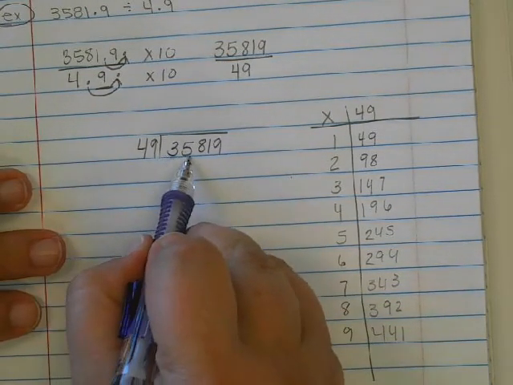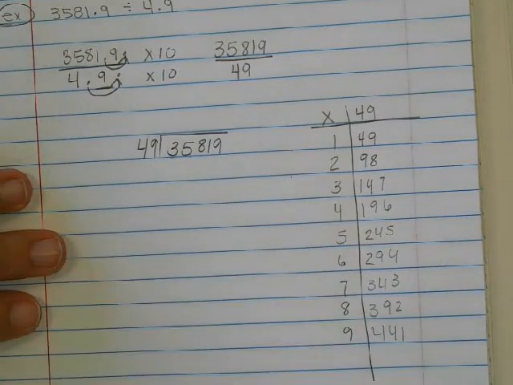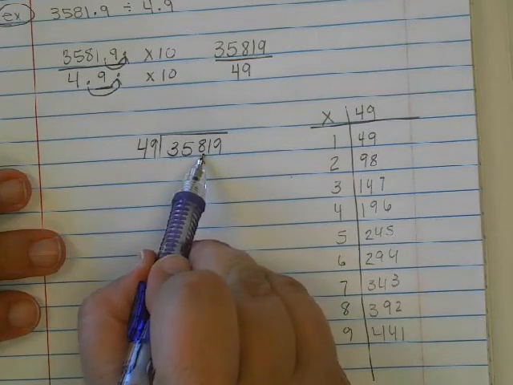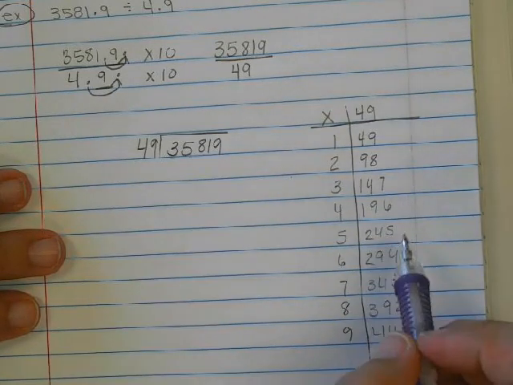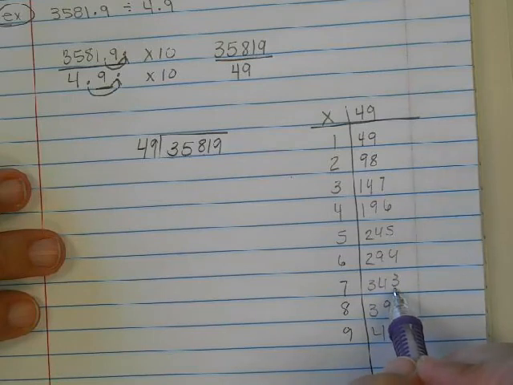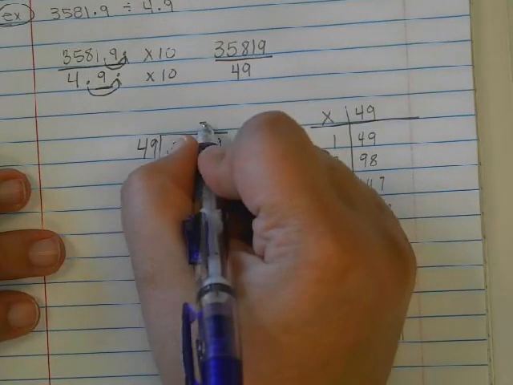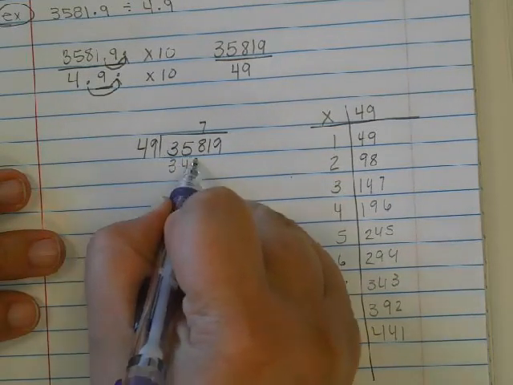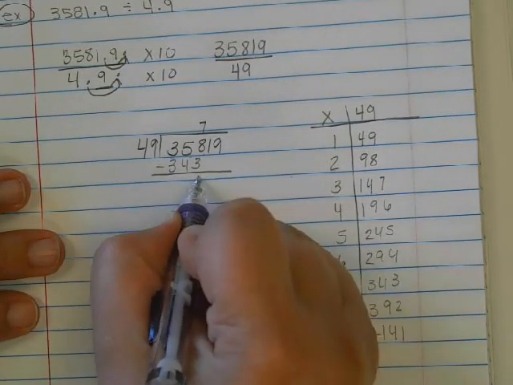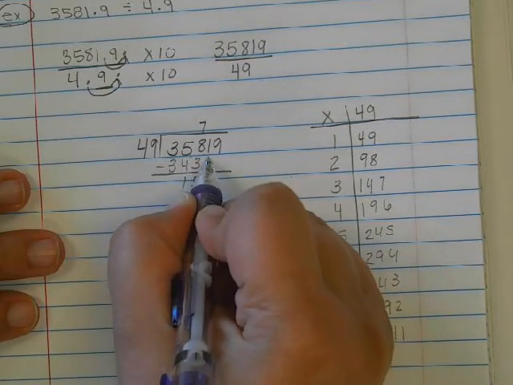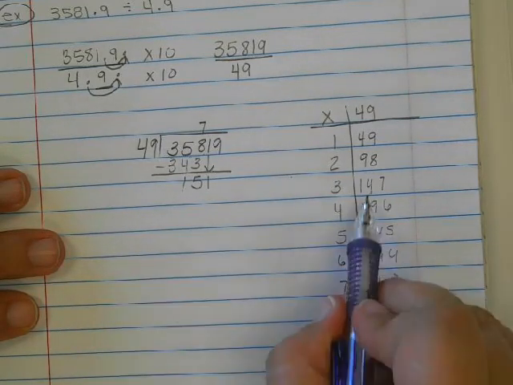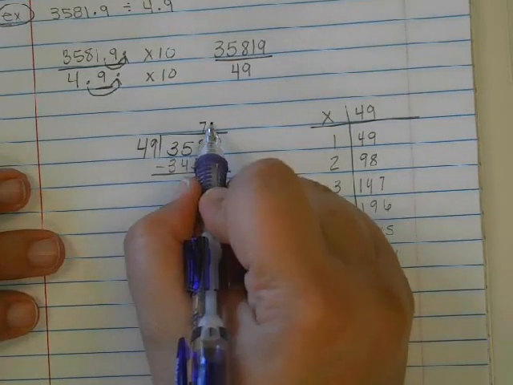So again, if I look at these first two digits here, because there's 2 digits in my divisor, I can see they're smaller, so that tells me I have to go over 3 digits. So I'm going to look for a number that's close to 358 without going over, and I see that its partner is 7. And 7 times 49 is 343. I subtract. Bring down my 1. So I'm going to now look for a number that's close to 151 without going over. That's 147. Its partner is 3.